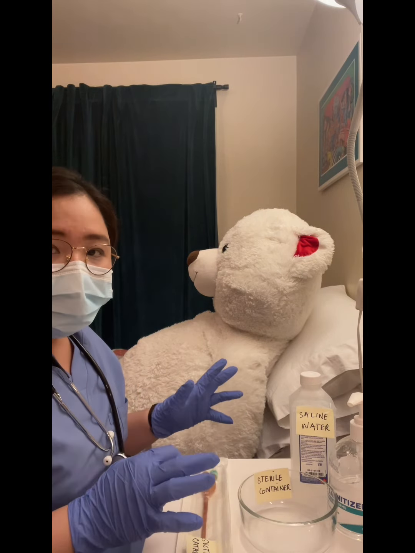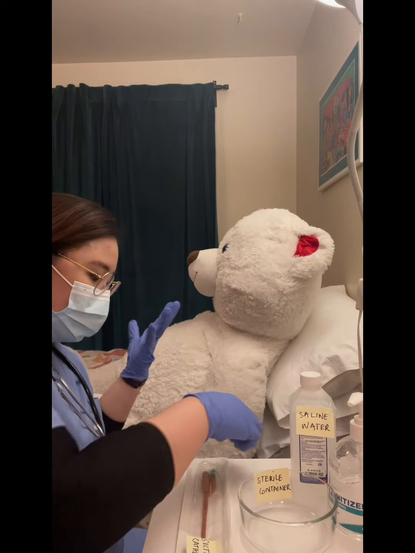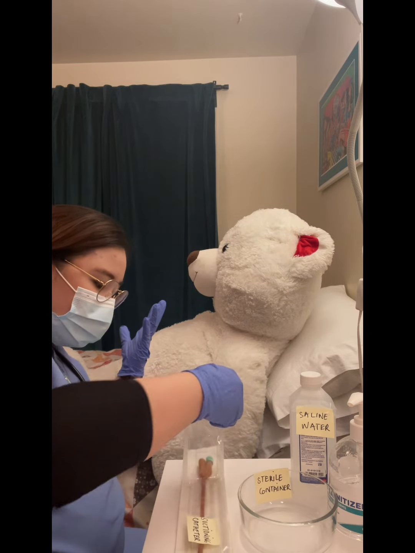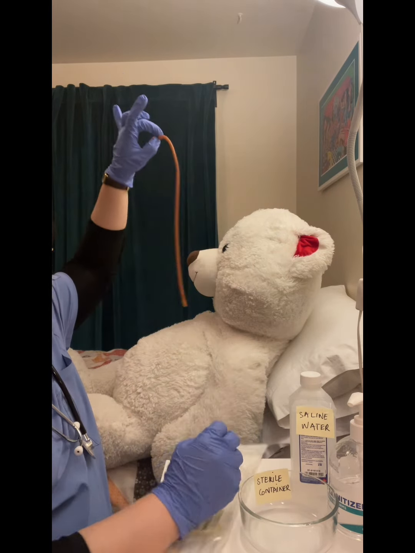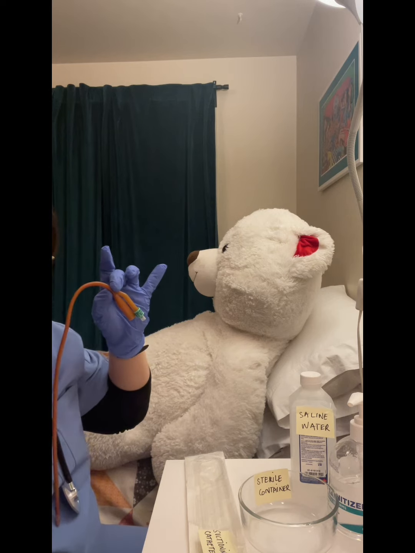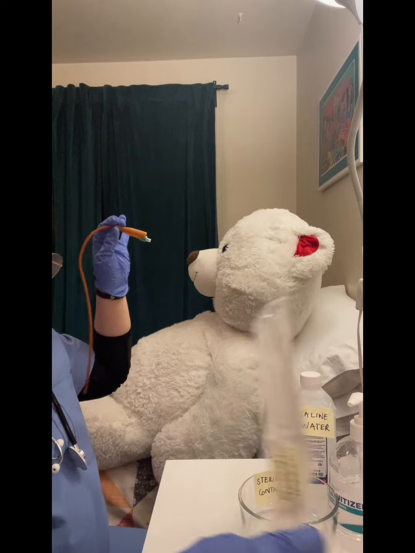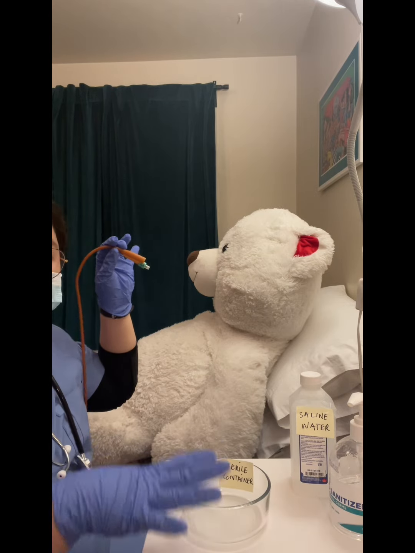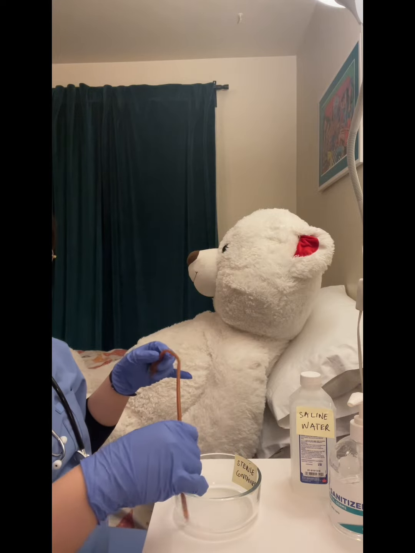Next, I will open the packaging and touch only the catheter using my non-dominant hand. So I will use my dominant hand to open the packaging. And then this one. Then I will prime the catheter using this saline water in a sterile container. So let's assume that there's saline water here. Then I will prime it.